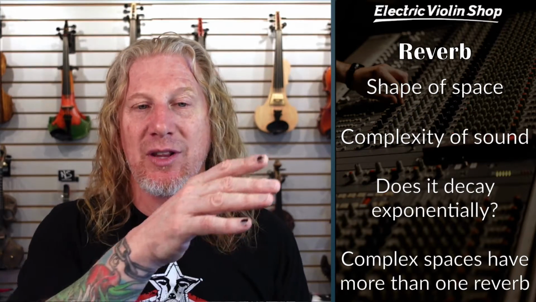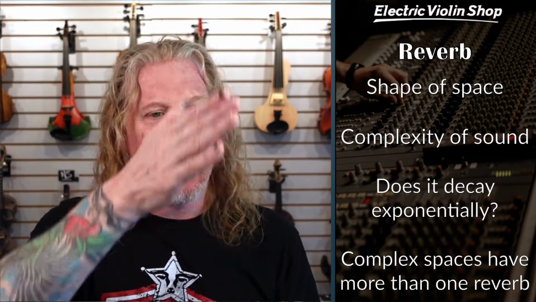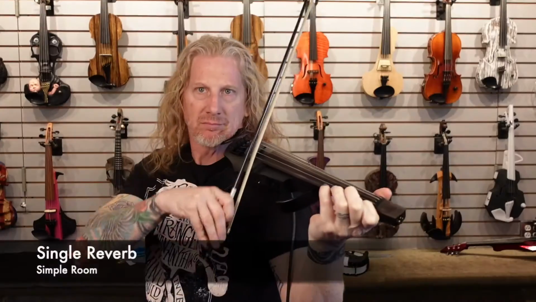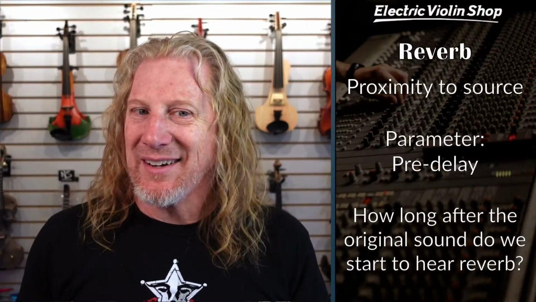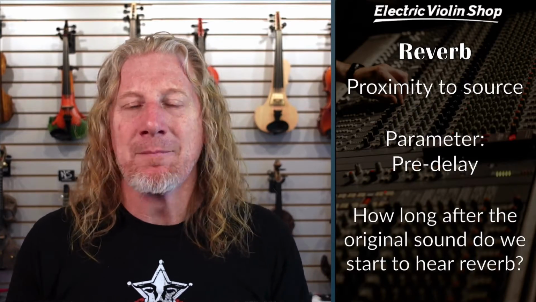And we can simulate that by having multiple reverbs happening at the same time so that the overall decay you hear isn't just that simple curve. And here's an example of that. All right, a little more subtle, but it's there, right?